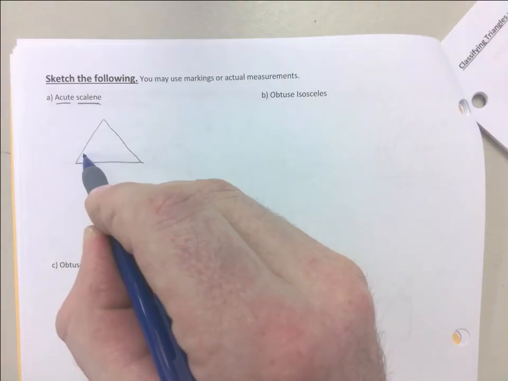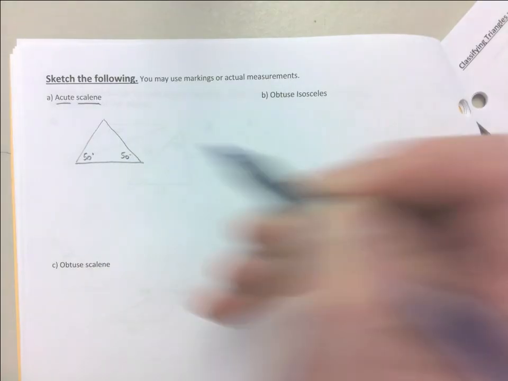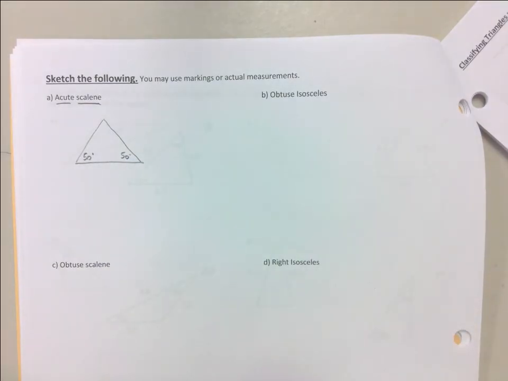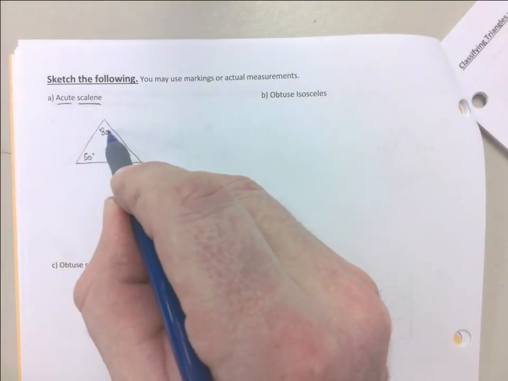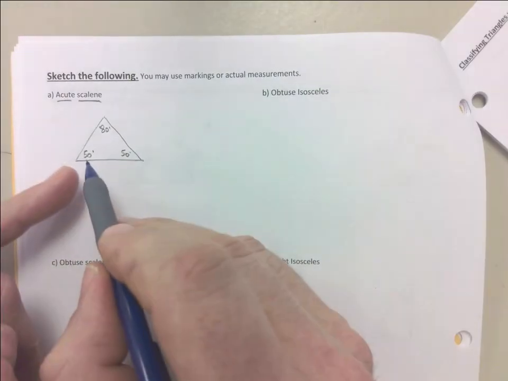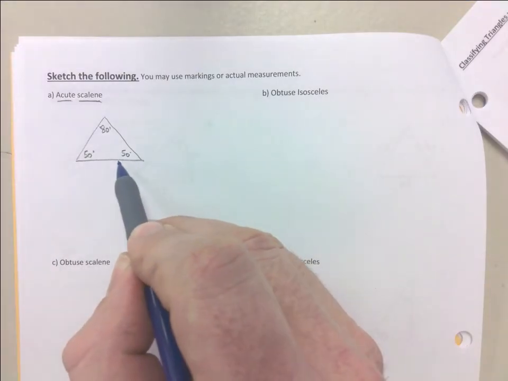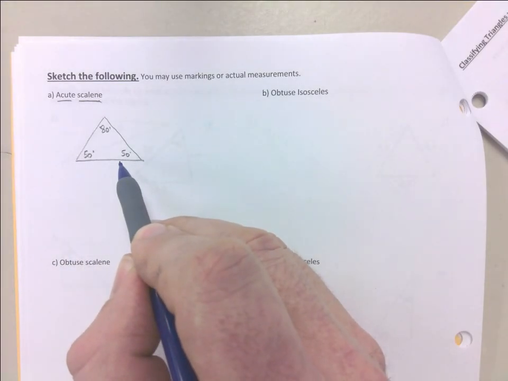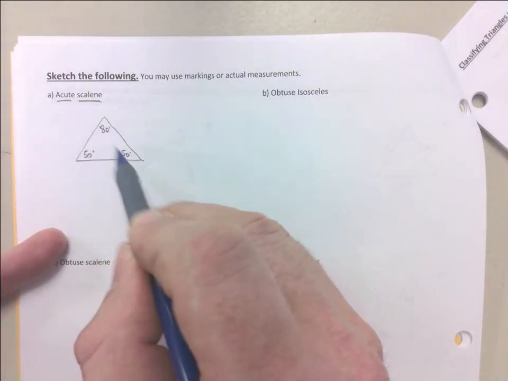if this is 50 and that's 50, that's already 100, right? And then that means that this has to be 80, correct? But now I have a problem because this is what? This is an isosceles triangle. Well, why would you do that, Mr. Dirksen? Why would you lead us in the wrong direction? I'm just trying to get you to think, don't just put numbers that make sense.